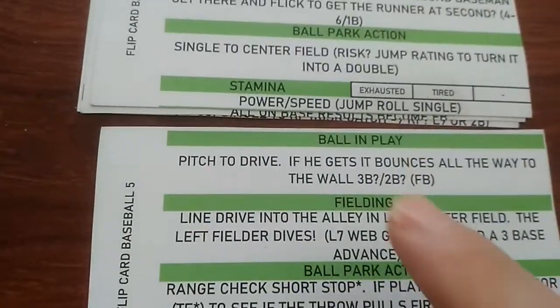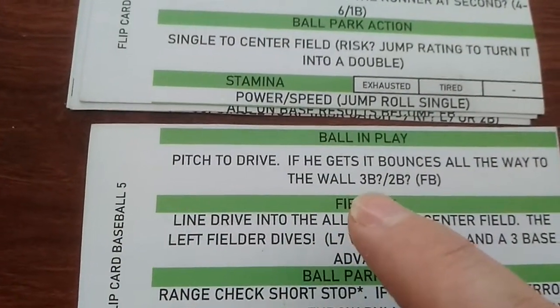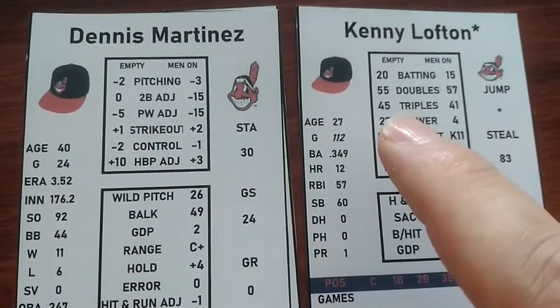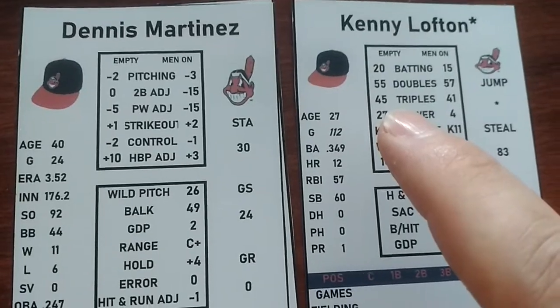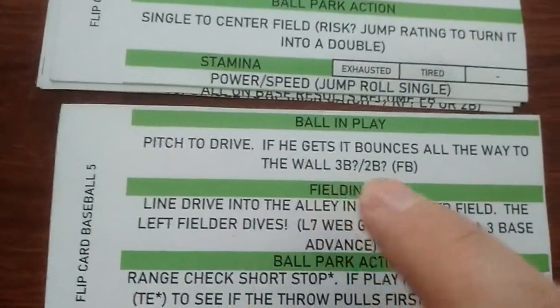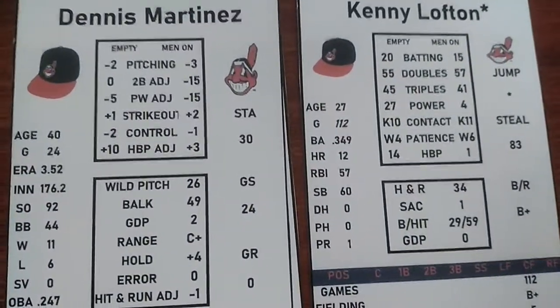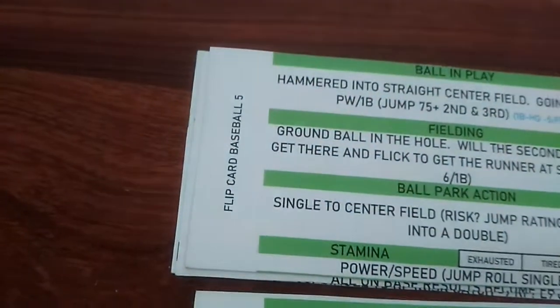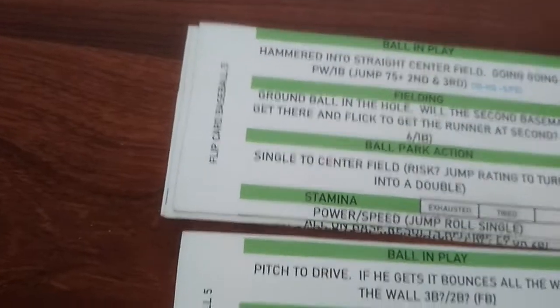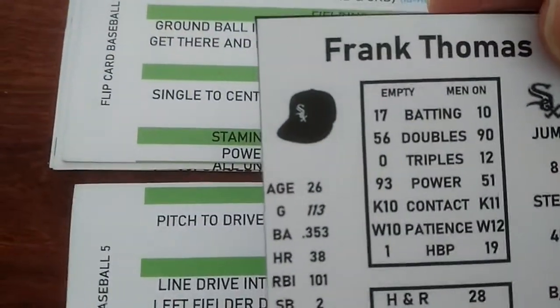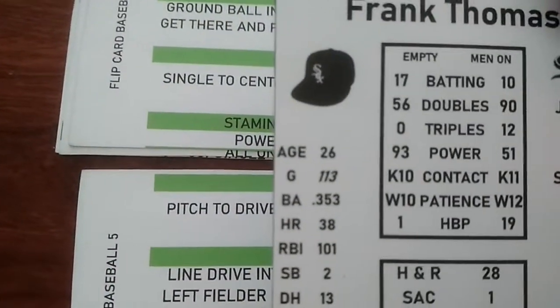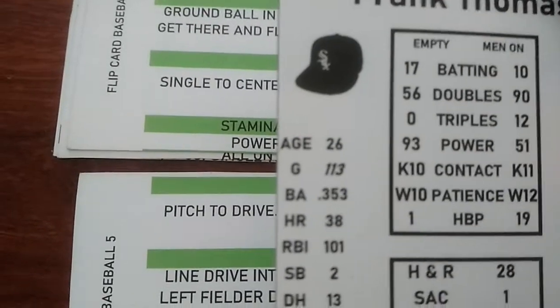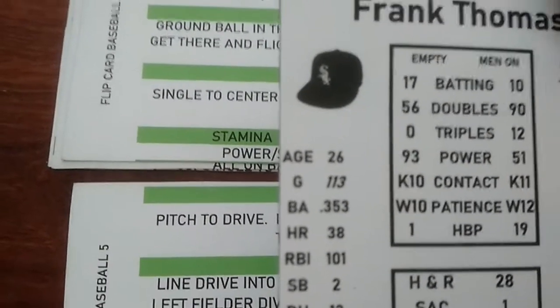So if someone like Kenny Lofton comes up, it's adjusted to say that he's going to get 45% of the triples on all the cards that have this triples doubles on it. 41 with men on. So they're all adjusted. So for people who hit power more, say Frank Thomas comes up, if Frank Thomas was to come up here and he has that power / single rating, he's got a 93% chance of hitting power. That's going to take away a lot of singles for him.